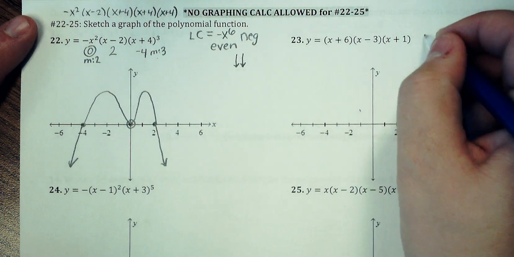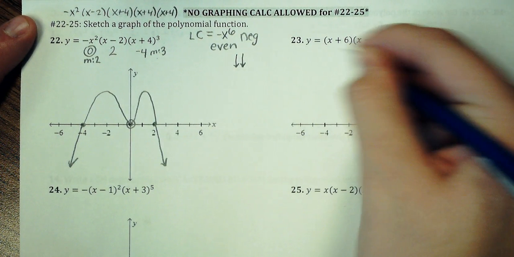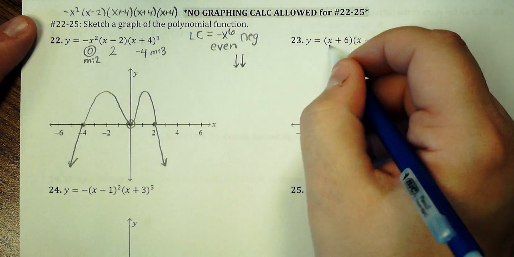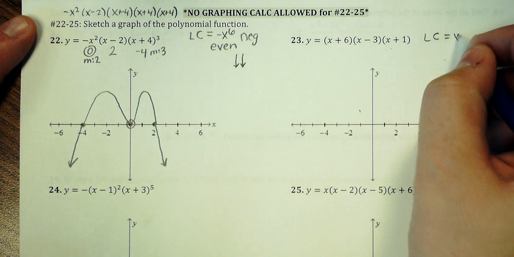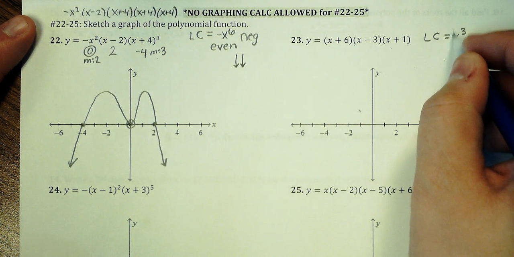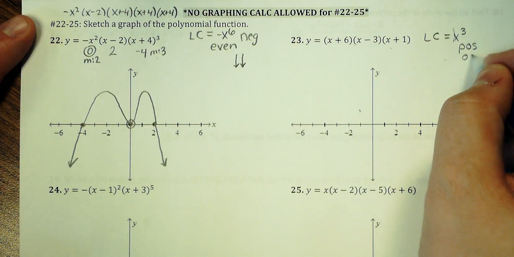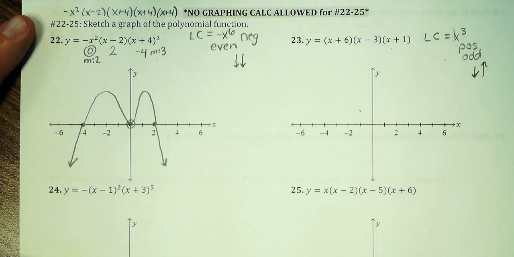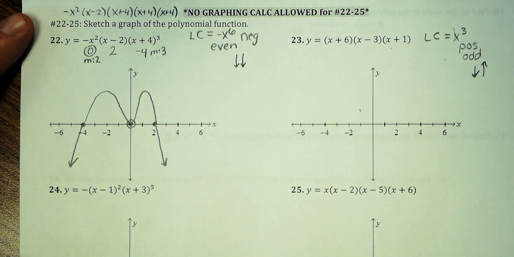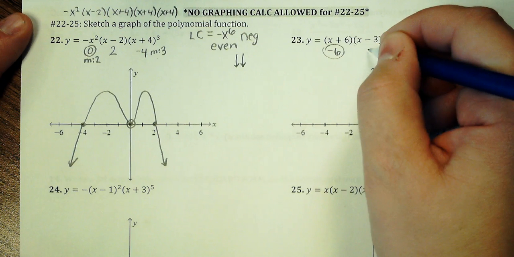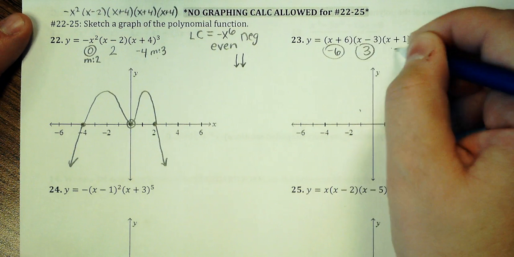Okay, leading coefficient here. No multiplicities other than 1 in this graph, and so x times x times x would give you x cubed. So this is going to be positive because this would just be a positive 1 out in front here, and odd. Positive odd goes down at the beginning and up at the end for its end behavior. So then you just have to figure out where you're crossing the x-axis, and that'll be your zeros. So negative 6, 3, and negative 1.